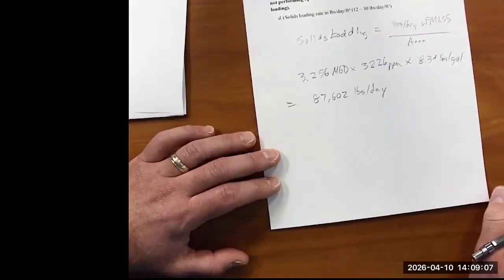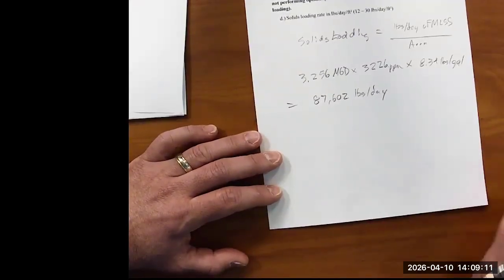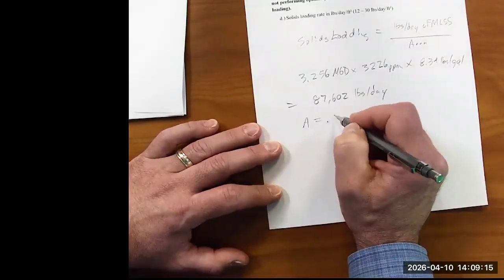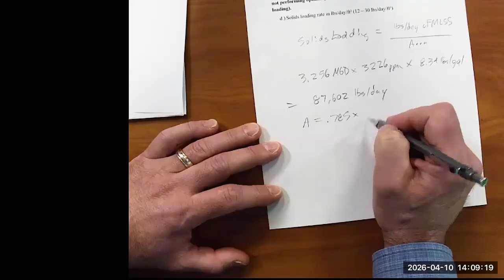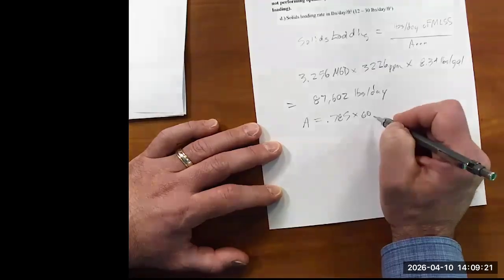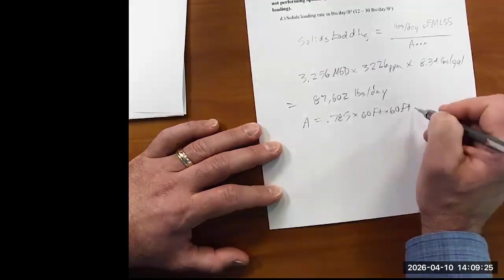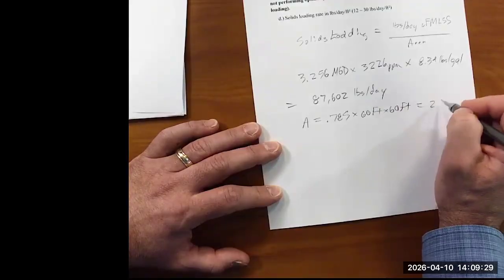All right. We also need to know the area of the basin. Our area of a cylinder is equal to 0.785 times our diameter, in this case 60 feet, times 60 feet. And we get from that 2,826 square feet.